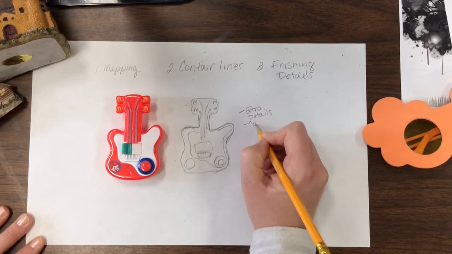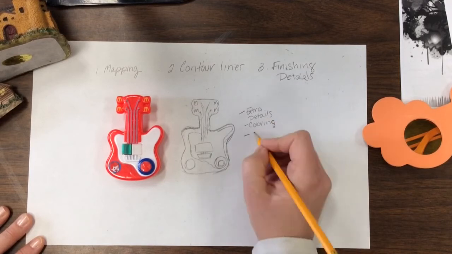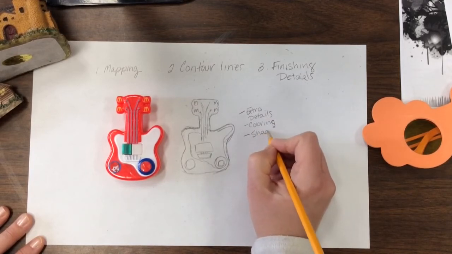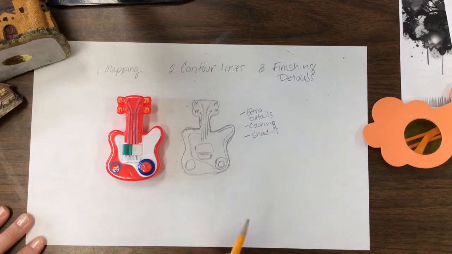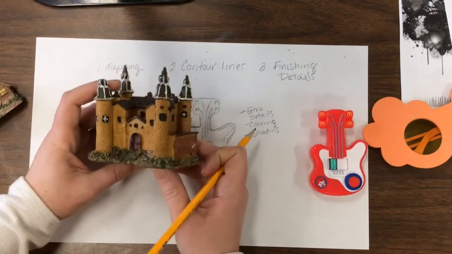Coloring would be here, okay? I know I make my G's weird. Shading would belong here, okay? Now, what happens if you had a 3D object instead of something flat? Okay, so something like this.